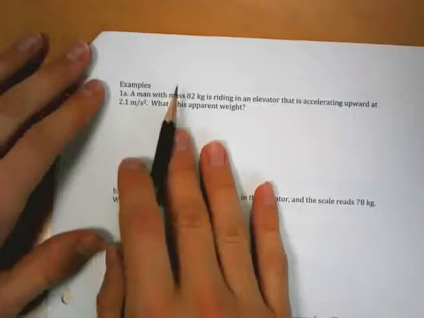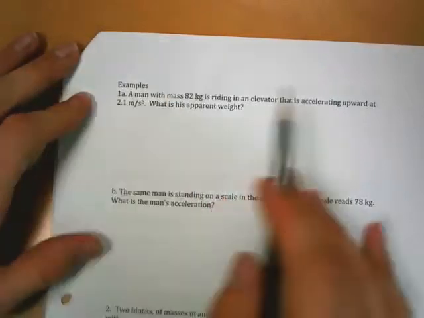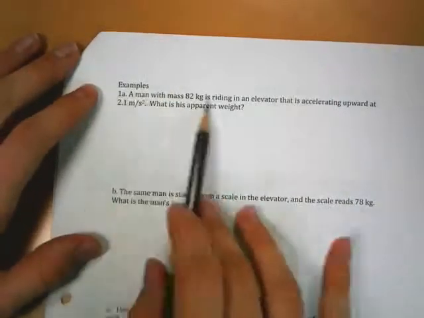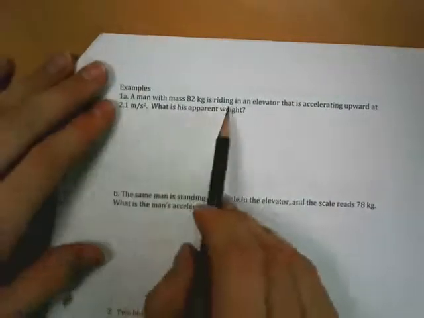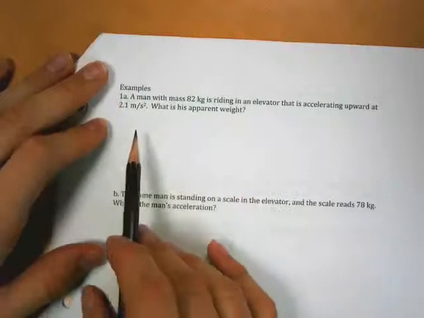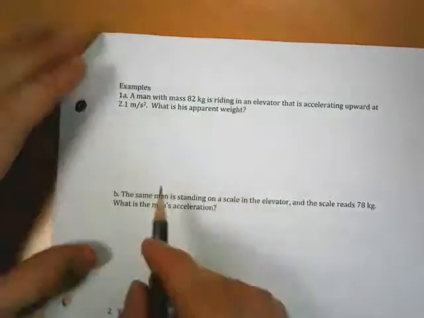So again, apparent weight is normal force. So for example, we've got a man with mass 82 kilograms, who is riding on an elevator that is accelerating upward at 2.1 meters per second squared. What is his apparent weight?